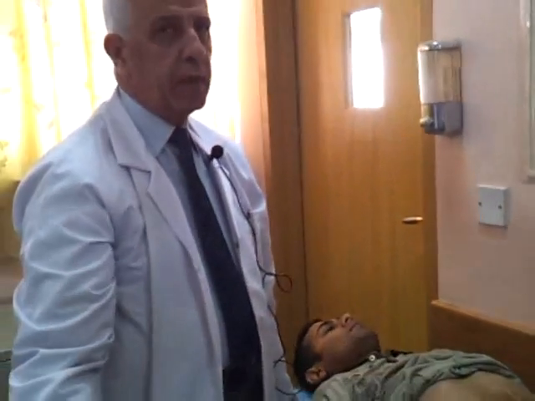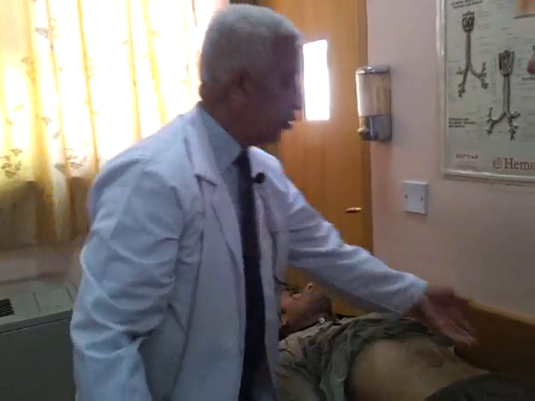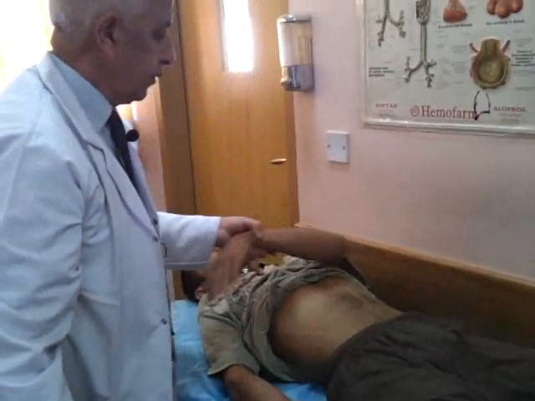I couldn't palpate the spleen. To be sure, we have to turn the patient to what? To the right side.